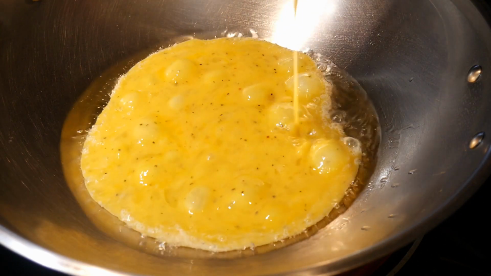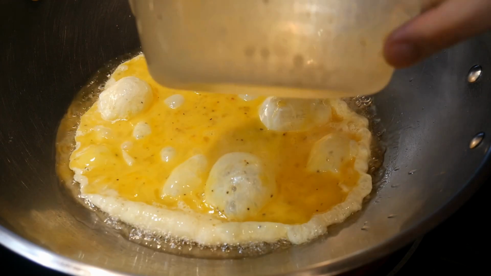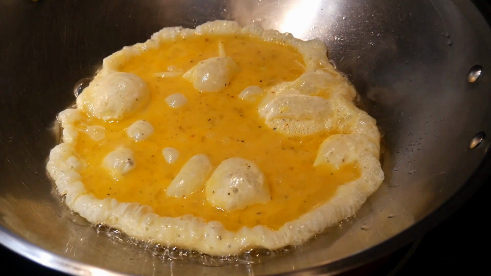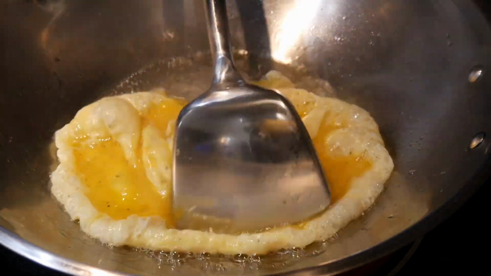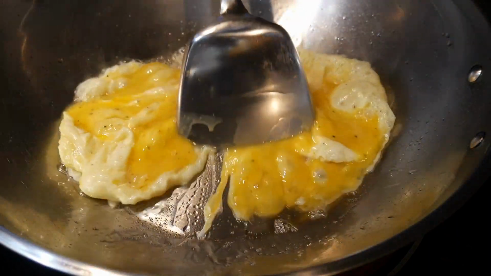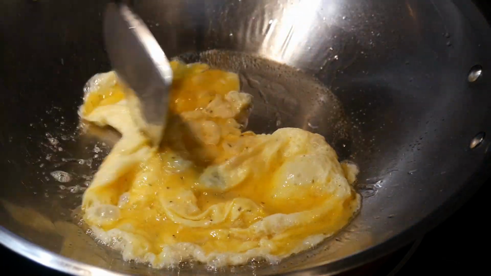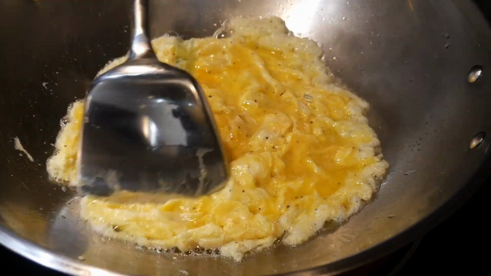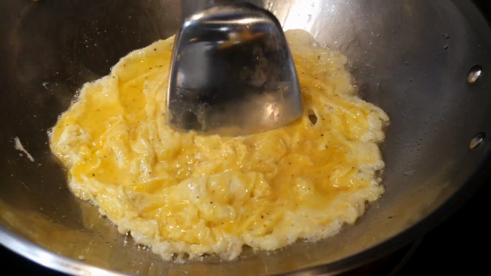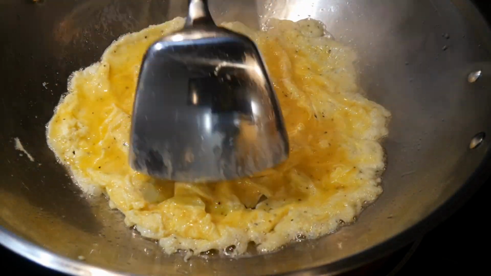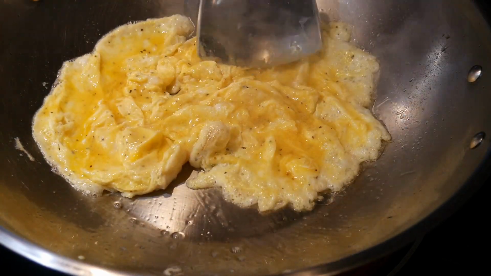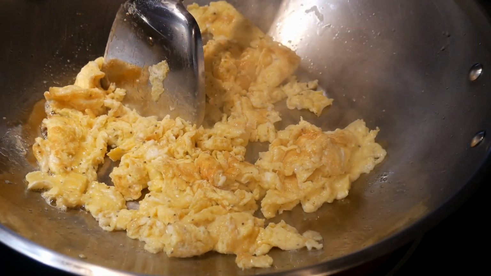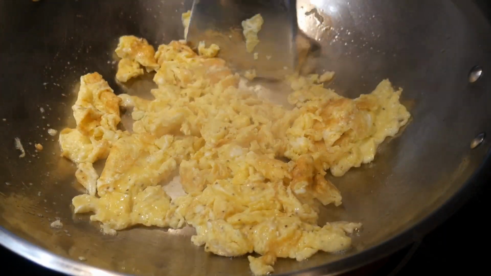I use 6 eggs to cook this fried rice, and I season the eggs before I beat them up. At this point, the oil is very hot, so as soon as I add the eggs to the wok, you notice that the eggs start to bubble almost immediately. I use the wok spatula to move the cooked egg around. As you can see right here, the egg did not stick to the wok at all. This means the wok is well seasoned. I then use the wok spatula to break the egg up into small pieces.